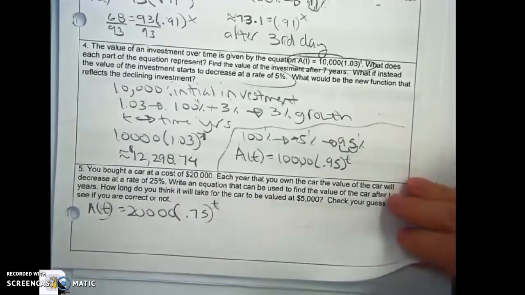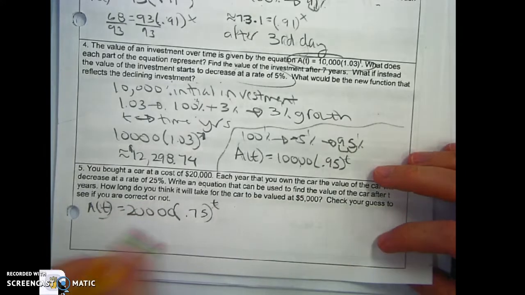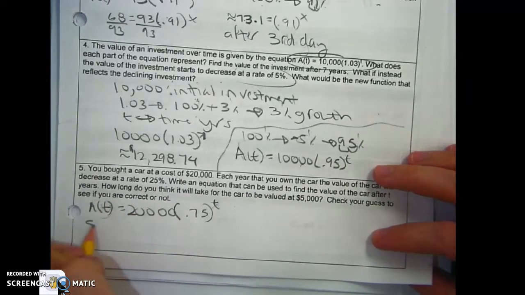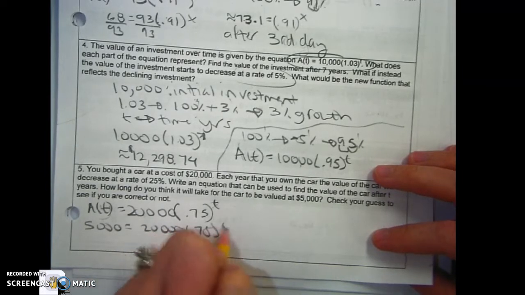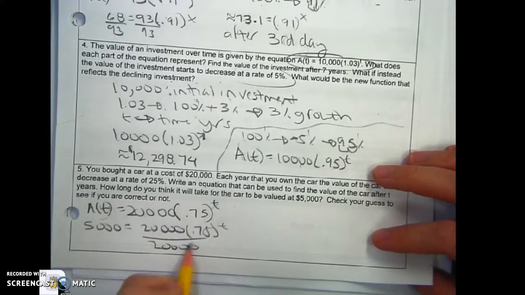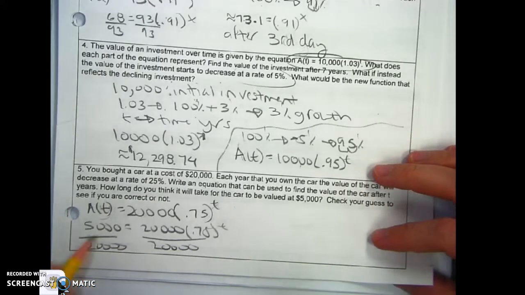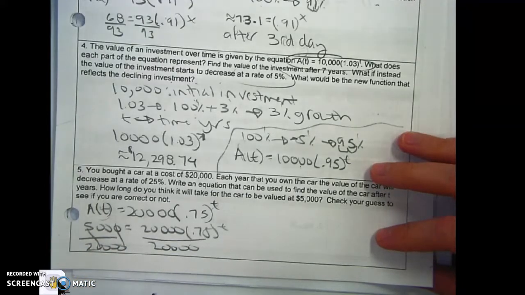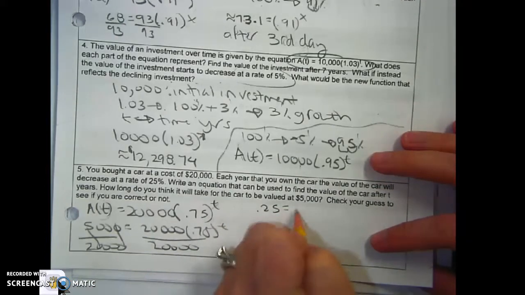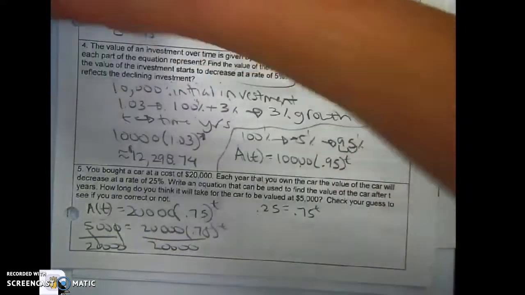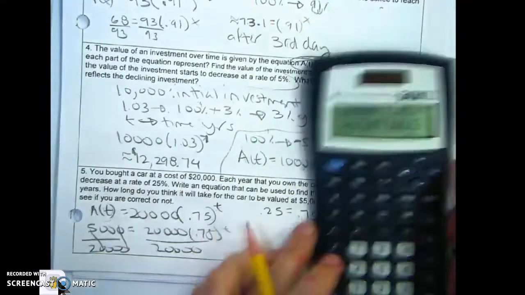How long do you think it will take before it'll be 5,000? Well, let's plug in 5,000. So we're going to go 5,000 equals 20,123 times 0.75 to the t, divide by 20 grand. And you get 0.25, 1/4, which is 0.25. You can use your calculator for that, equals 0.75 to the t. And now I'm going to do some guess and check.